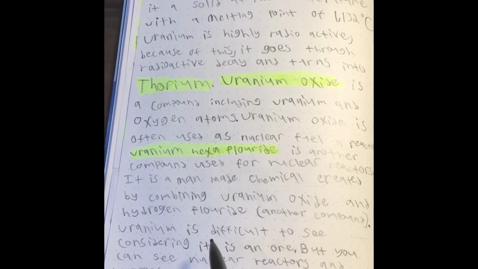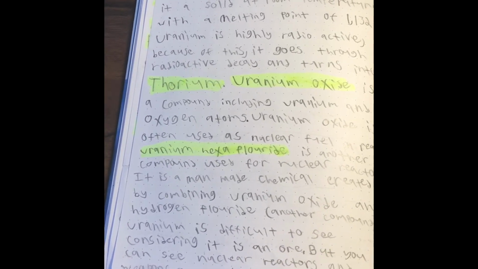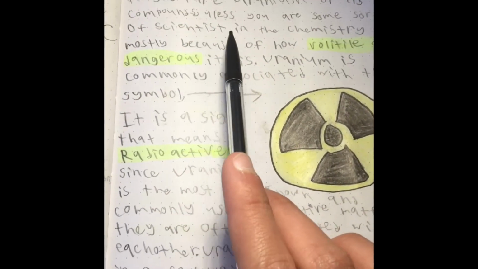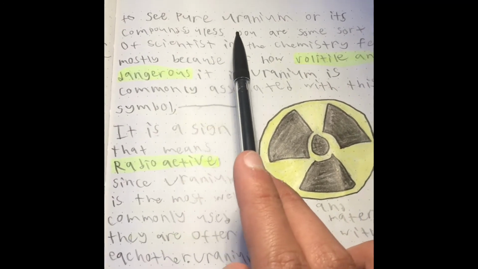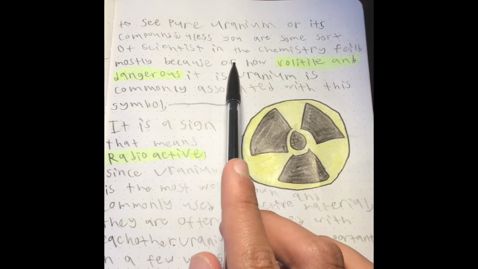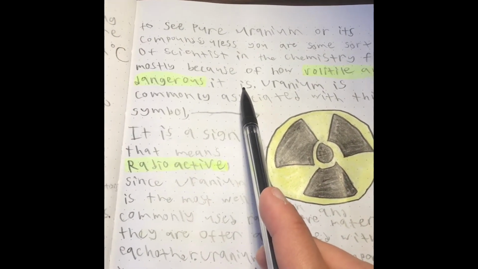Uranium is difficult to see considering it is an ore, but you can see nuclear reactors and weapons on TV. No one is really allowed to see pure uranium or its compounds unless you are some sort of scientist in the chemistry field, mostly because of how volatile and dangerous it is, and safety precautions need to be taken.